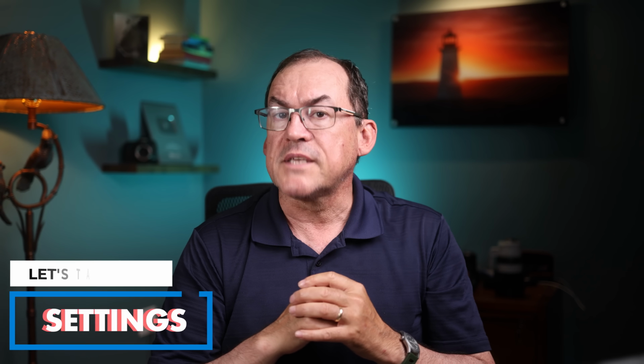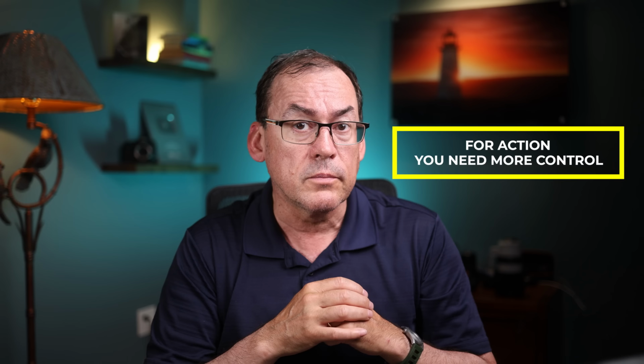First, let's talk about settings. You can't shoot fast action consistently in full automatic mode and hope to get great results every time. While I'm not averse to using auto for basic photography scenarios, for action, you need more control. For action, shutter speed is king. How much depends on the speed of your subject, with the slowest action needing maybe 1/500th of a second, and the fastest at the extreme end, 1/5000th.